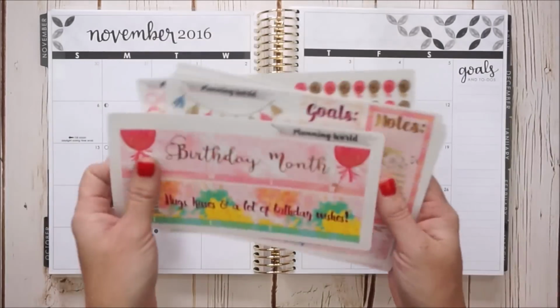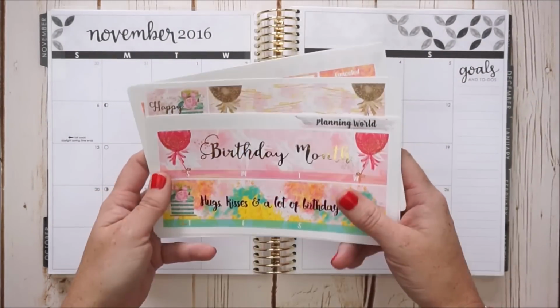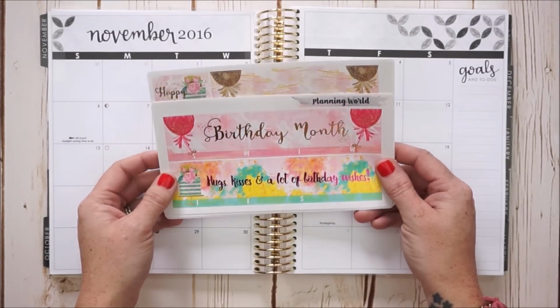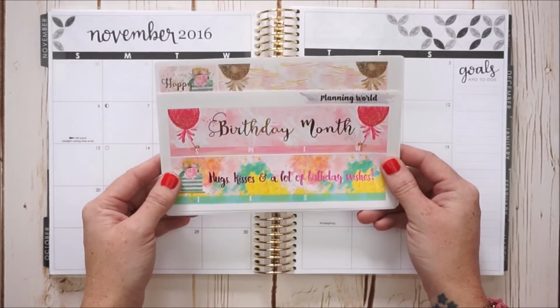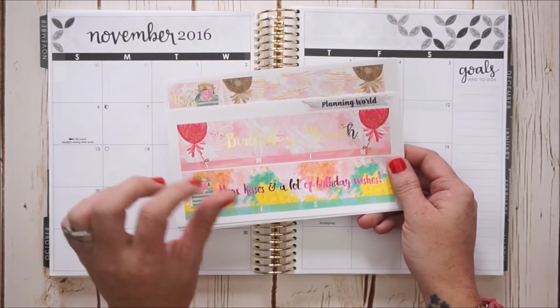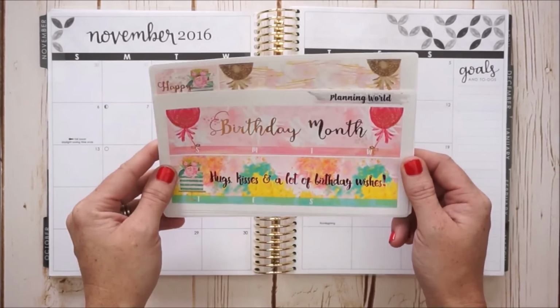I like to put these bigger stickers that have the days of the week up at the top first. Just one little note, if you have not used foiling stickers, they are amazing. They bring the planner to life. I really love them, but you do have to be careful when you place them down, because if you pull them up, you may crack the foil, which is something I had to learn the hard way.